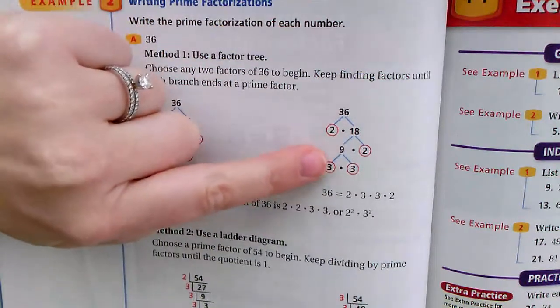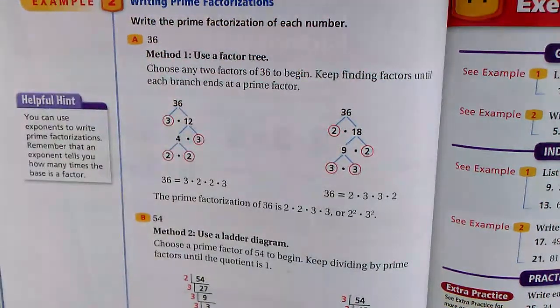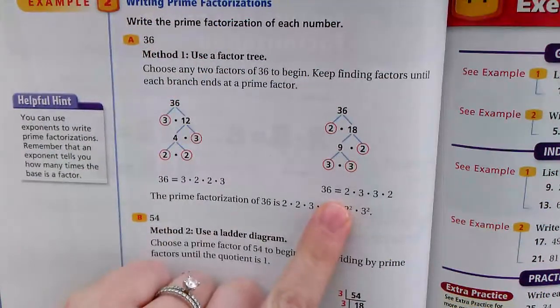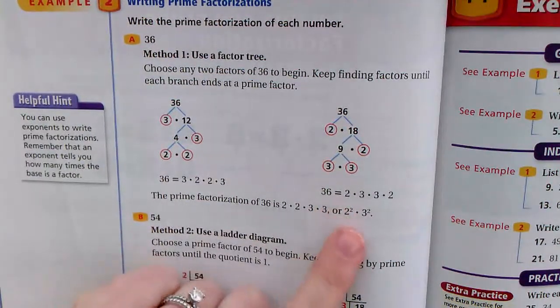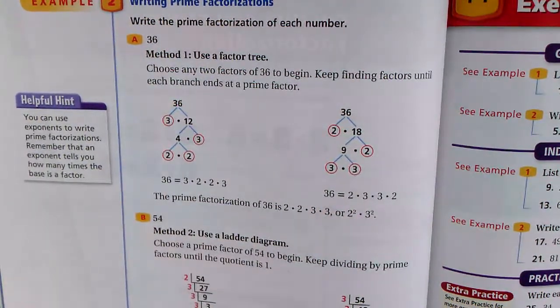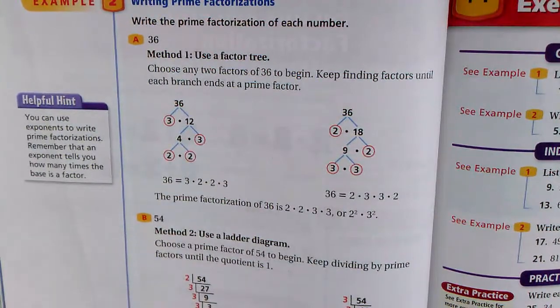9 can be broken down into 3 times 3. Both of those 3's are prime, and if you see right here, they get the exact same prime factorization of 2 times 2 times 3 times 3.